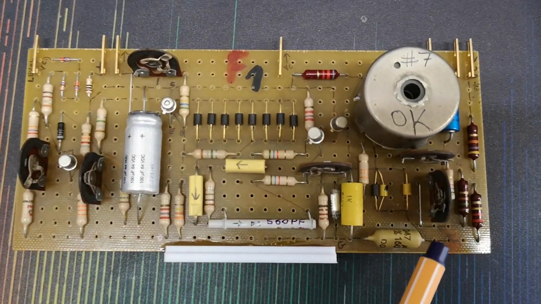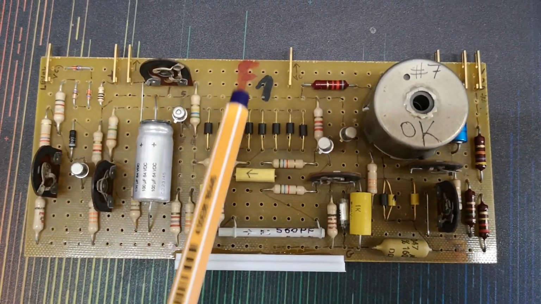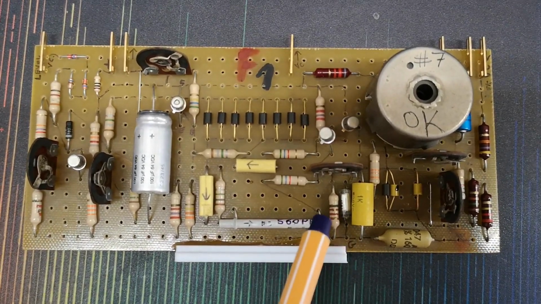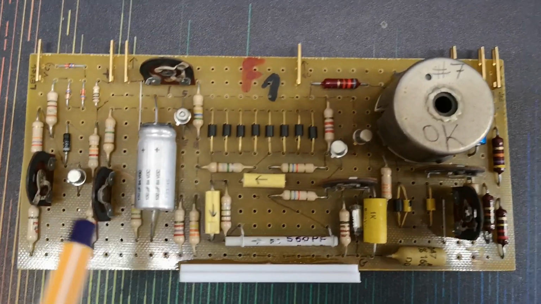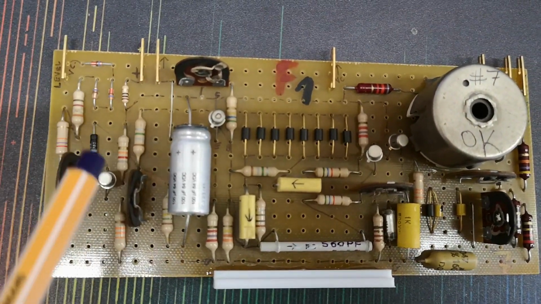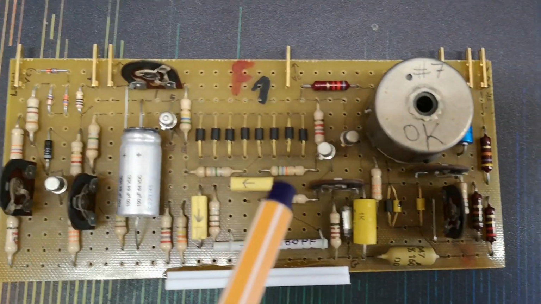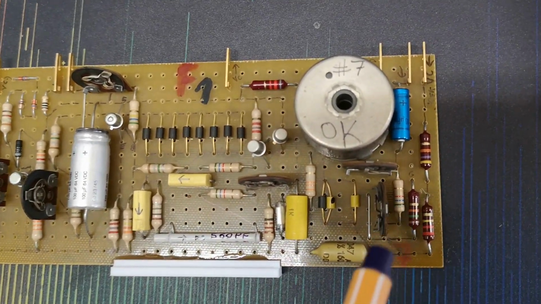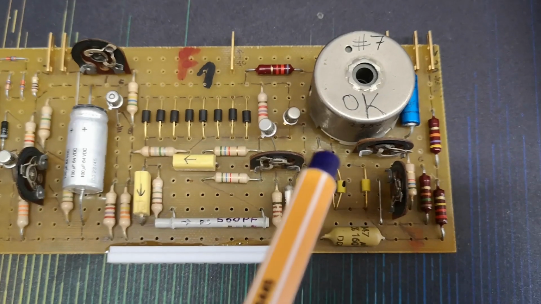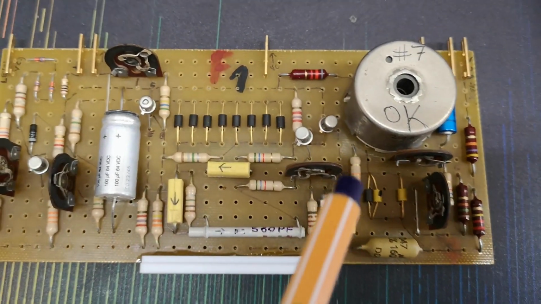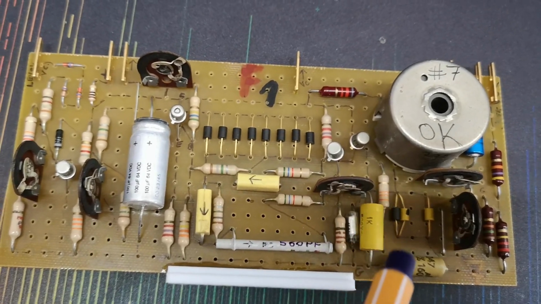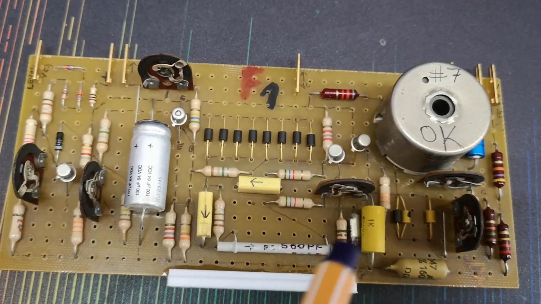Here is board number 7, the first Formant filter. As you can see, I've been drawing a little bit of lines so I could draw a full schematic of this unit, because I wanted to be able to figure out exactly what is going on, because there are a few modifications I wanted to do both for the frequency ranges and such.